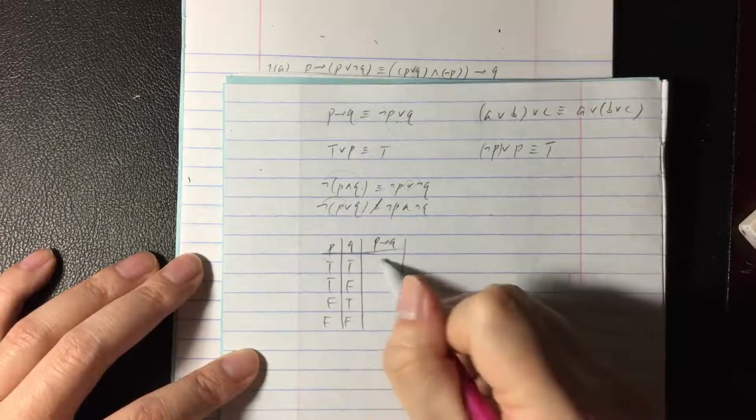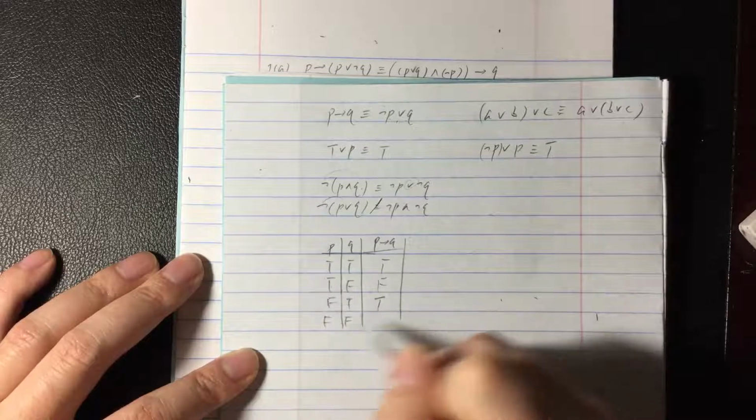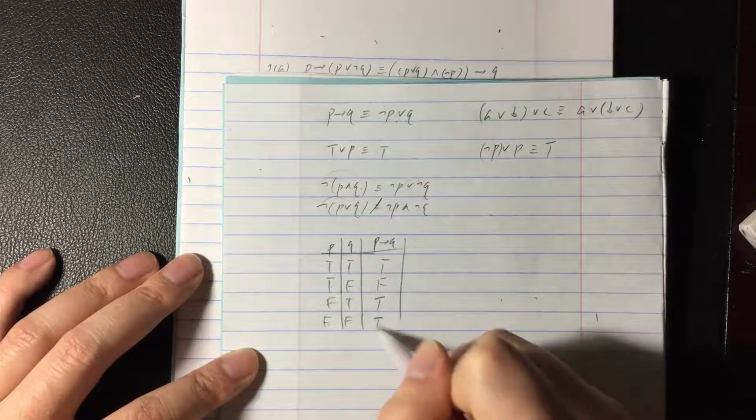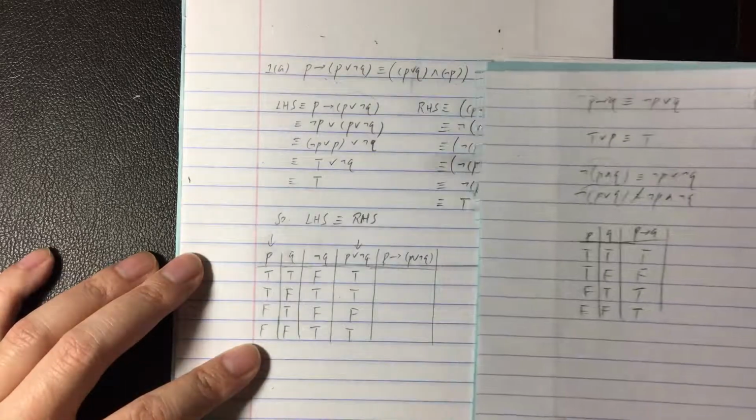True implies true is true. True implies false is false. False implies true is true. False implies false is true. That's the truth table for implication. So keep this table in mind.